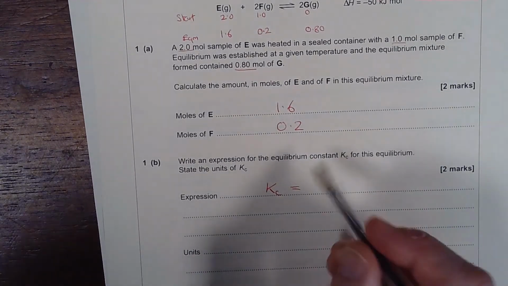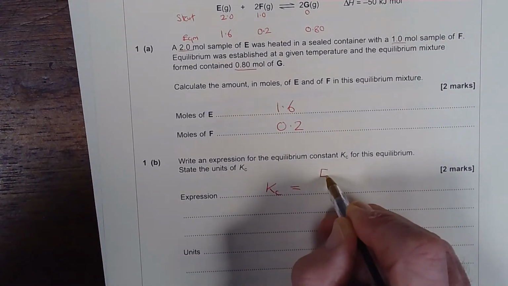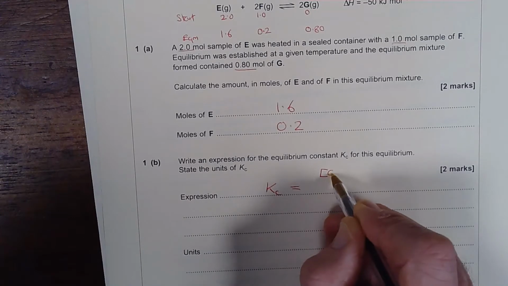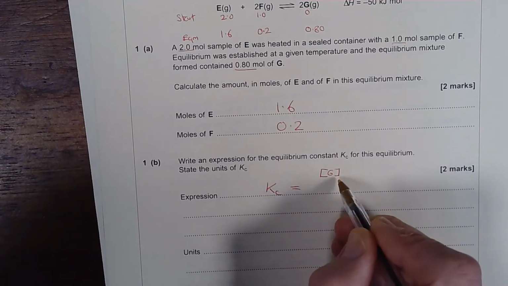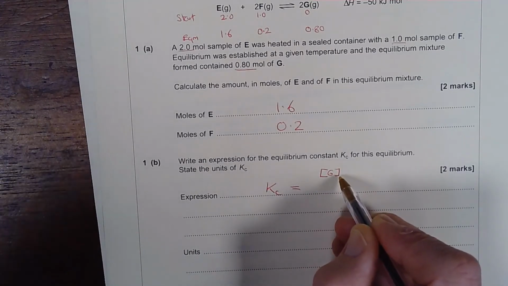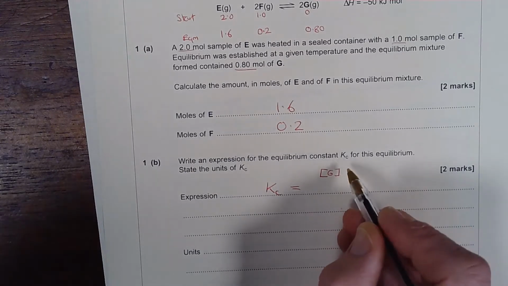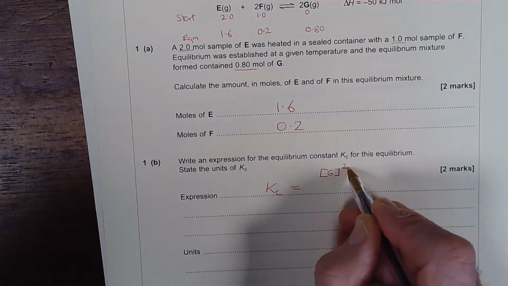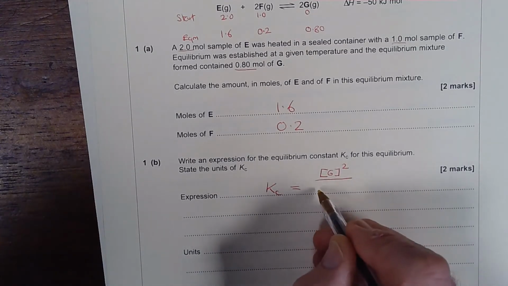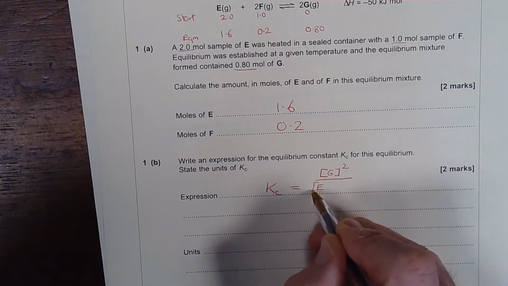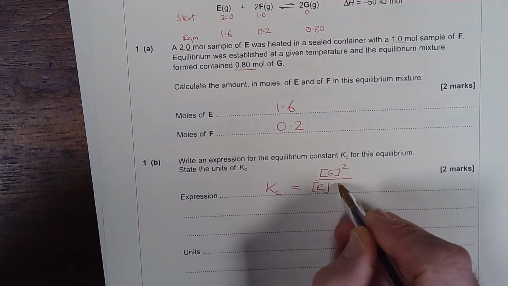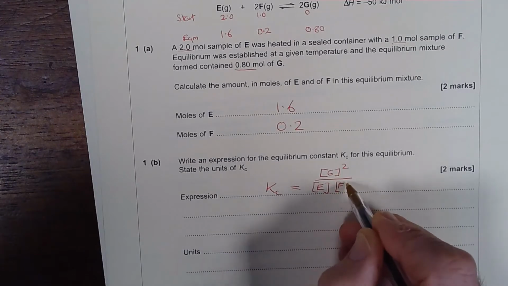So in this case, Kc would be equal to the concentration at equilibrium of G. So you're perfectly at liberty here to write EQM or indicate that this is at equilibrium. It's not necessary, however, and that would be squared, divided by the concentration of E and the concentration of F raised to the power of 2. Those are multiplied together.